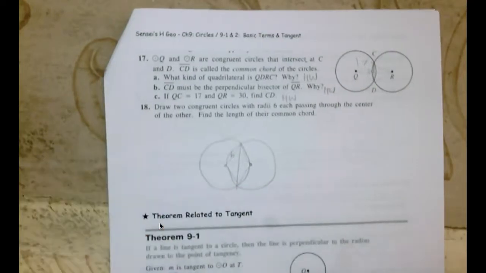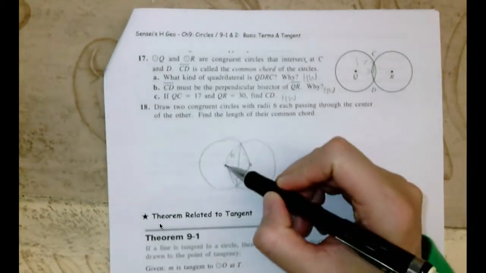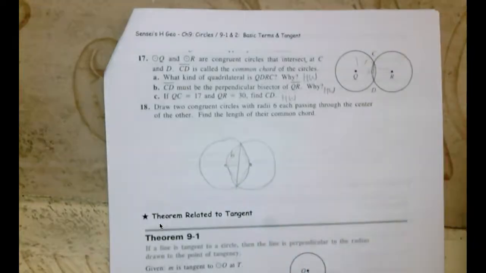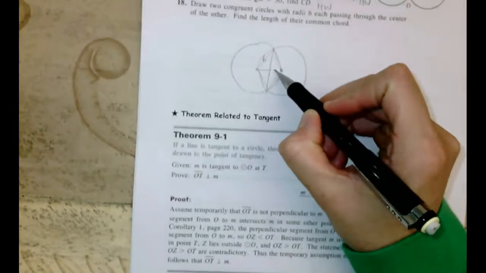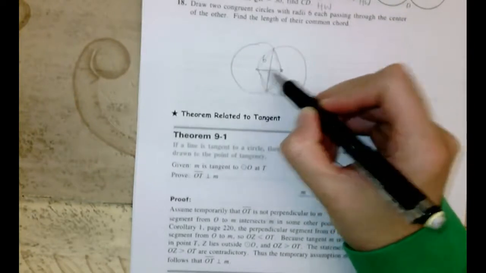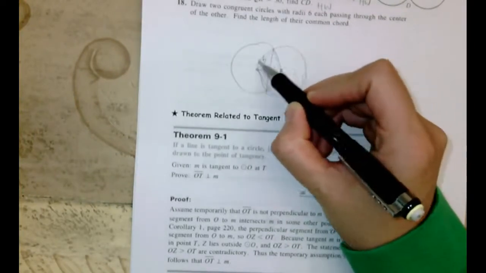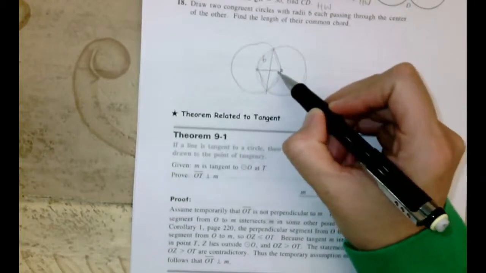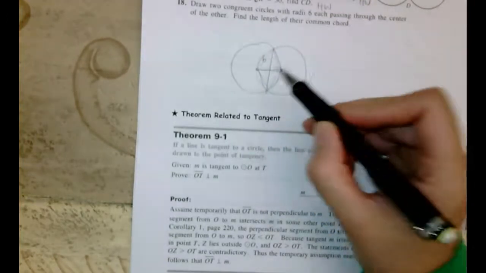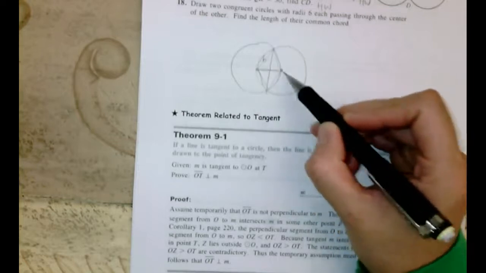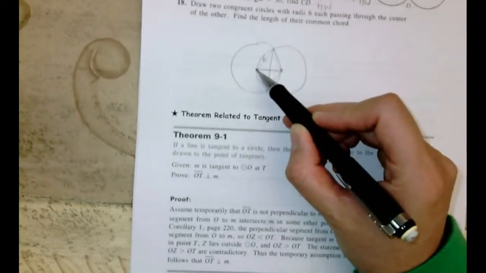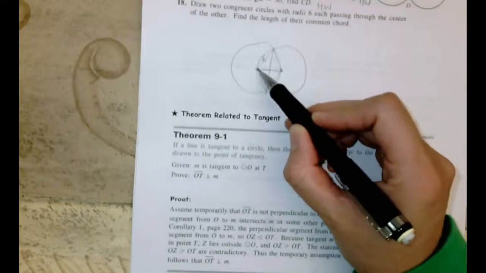Draw two congruent circles with radius 6, and find the length of the common chord. So if you draw this line here, look at this circle. This is a radius of this circle, from center to end, and it's also a radius of this circle from center to the end.